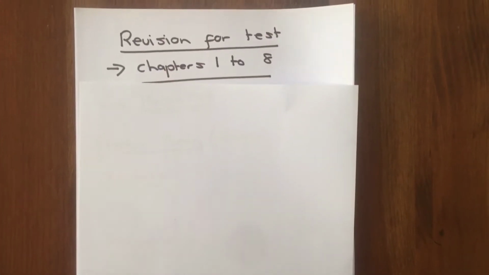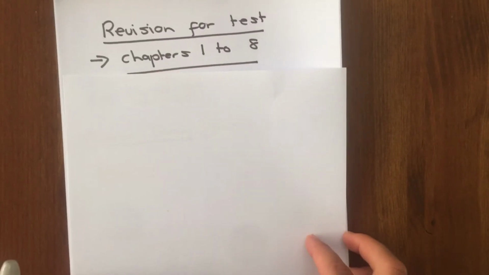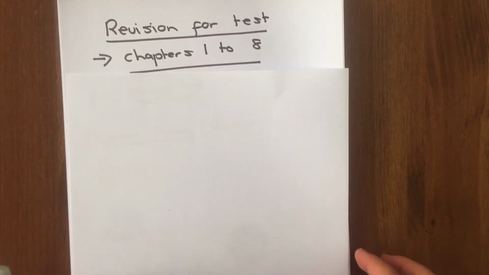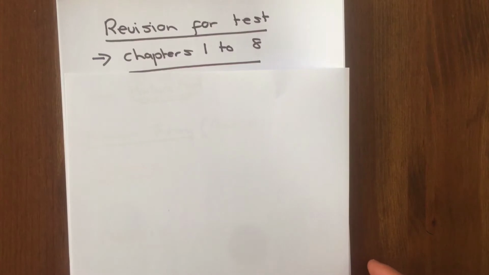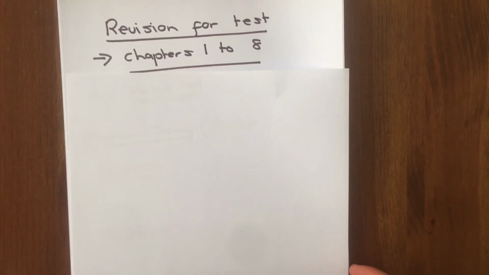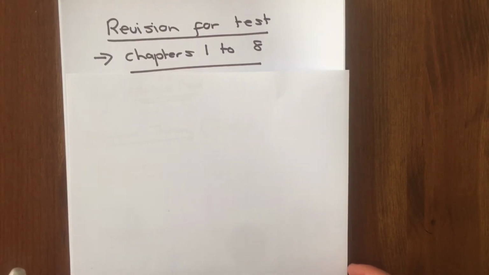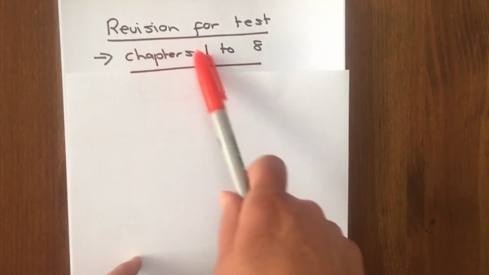Today, I'm going to leave ratio behind this week as we need to revise for the end of your test that will take place this Thursday. Now, please don't worry about it, okay? You're just going to do the best you can. It's only on chapters 1 to 8.